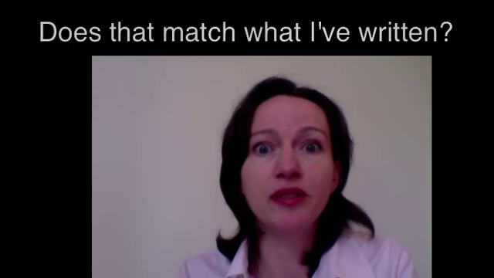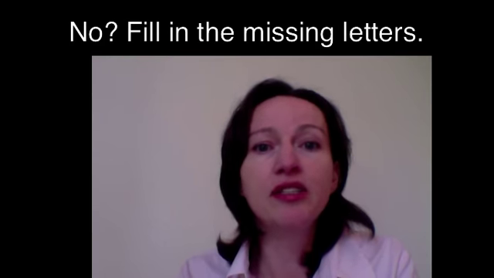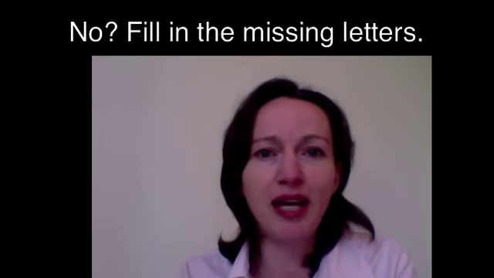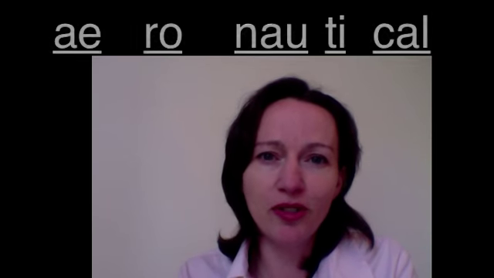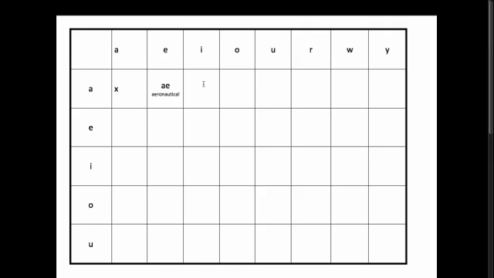Now, say the whole syllable. We've written a vowel, say the whole syllable. Cool. Does this match what I've written? No. So fill in the missing letters. Cool. What's the missing letter? L. And there we have aeronautical. So you can now return to the vowel generator and write aeronautical. Now you can write aeronautical in the AE square.